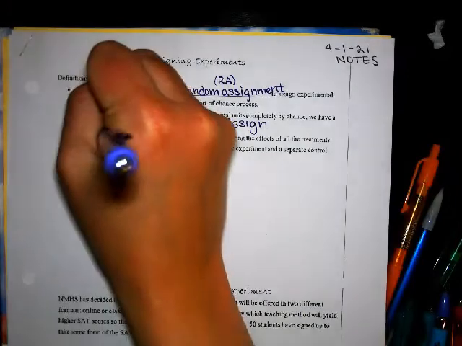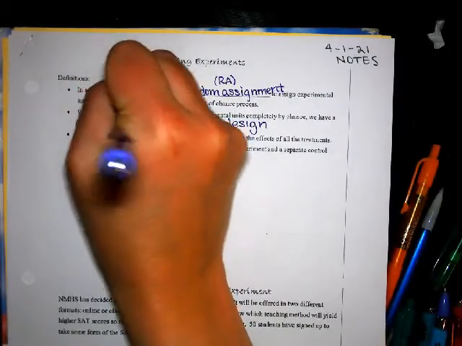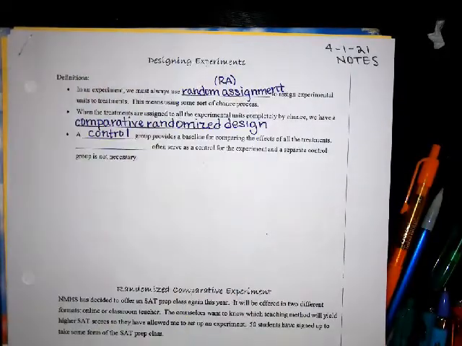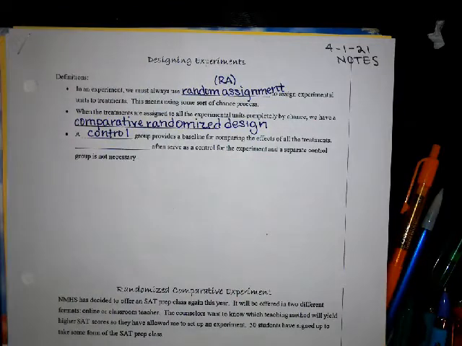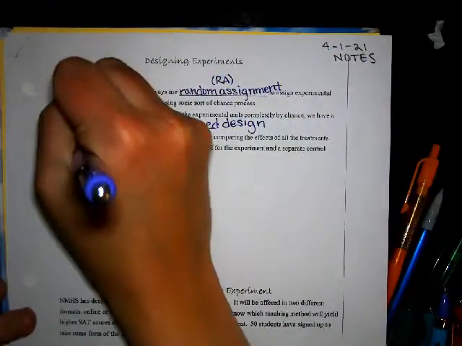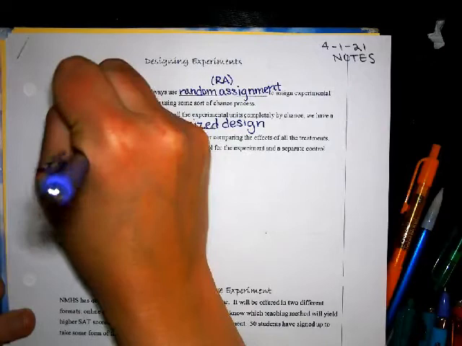A control group provides a baseline for comparing the effects of all the treatments. And if you have multiple treatments, that can serve as a control group. So you don't necessarily have to have a control group if you have 2 or more treatments.